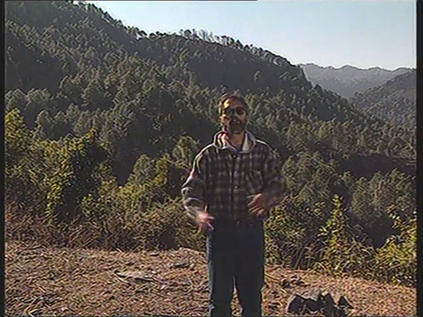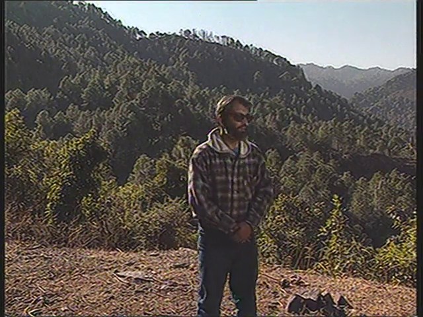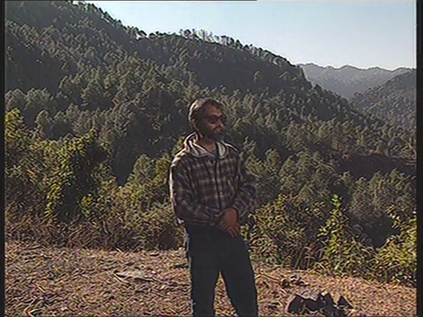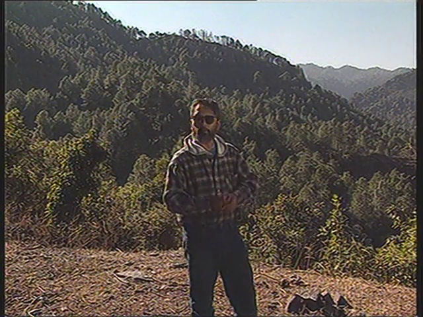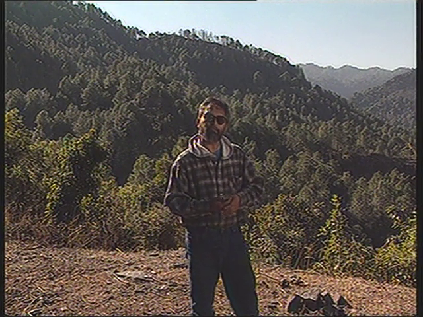Sirmaur is one of the lesser known areas of Himachal, and at this time of the year, in December, it is also one of the most beautiful. Traveling through this area is a rare treat that offers one an opportunity to familiarize oneself with the people, the cultures, the flora and the fauna of the Shivalik region.